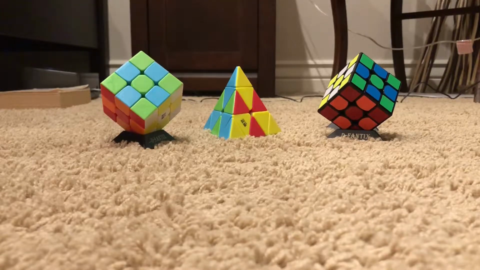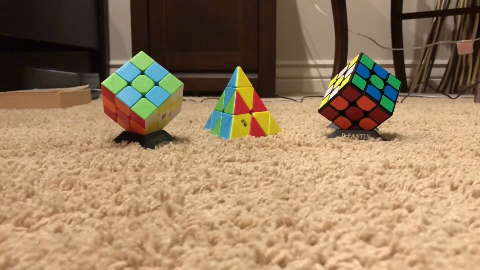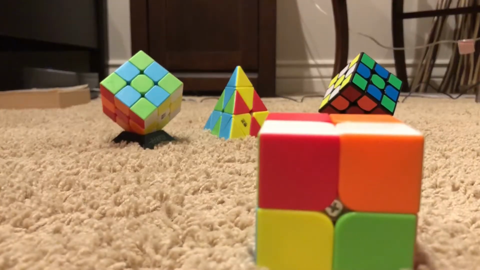I will be putting up the algorithms like I said. I will go slow. I'll go best I can. So, yes, let's start. Here's my scrambled cube.